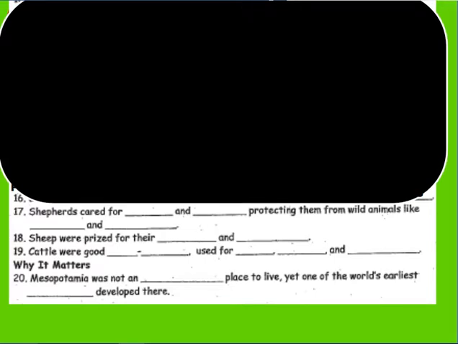All right, question 17. Shepherds cared for their sheep and their goats because they're in the middle of an area that's not fenced in. They don't have their livestock fenced in. And wildlife is prone to try to kill, especially sheep and goats, because they're smaller. So they had to protect them from wild animals such as lions and jackals. If you do not know what a jackal is, it's a wild dog, and they are very vicious.